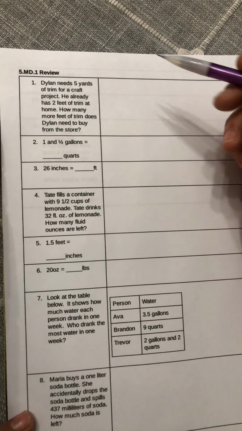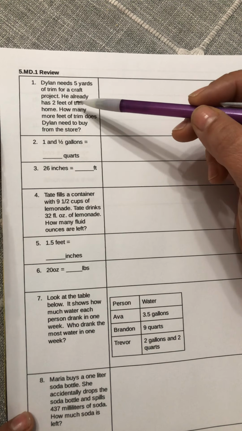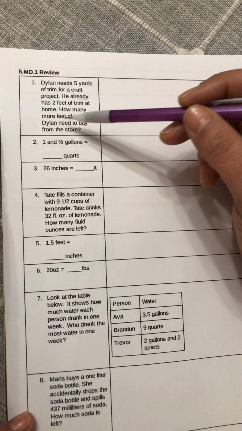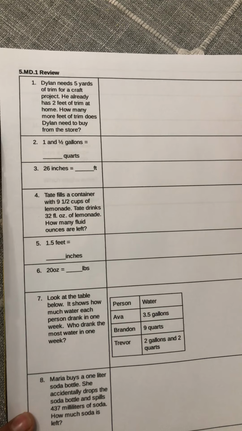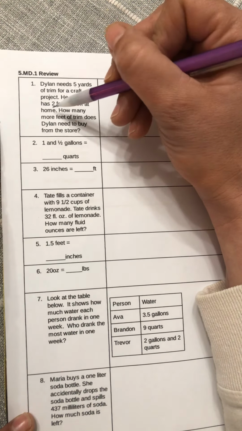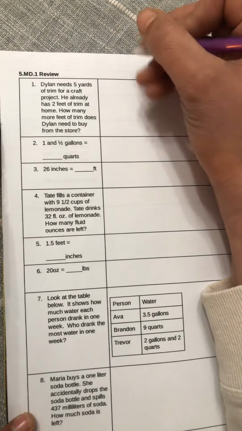Dylan needs 5 yards of trim for a craft project. He already has 2 feet of trim at home. How many more feet of trim does Dylan need to buy from the store? So what we need to do is convert this 5 yards into feet and then subtract what he has to figure out how much he needs.